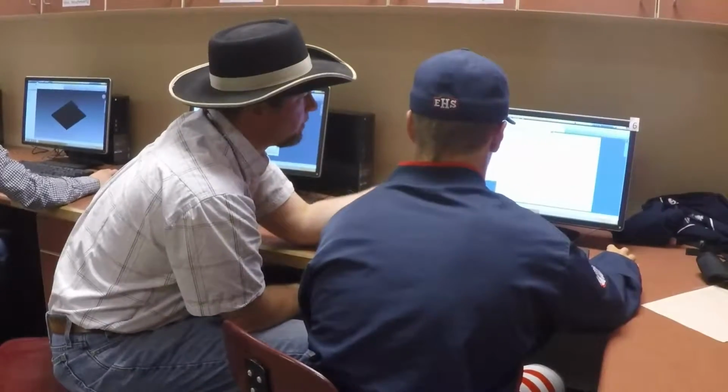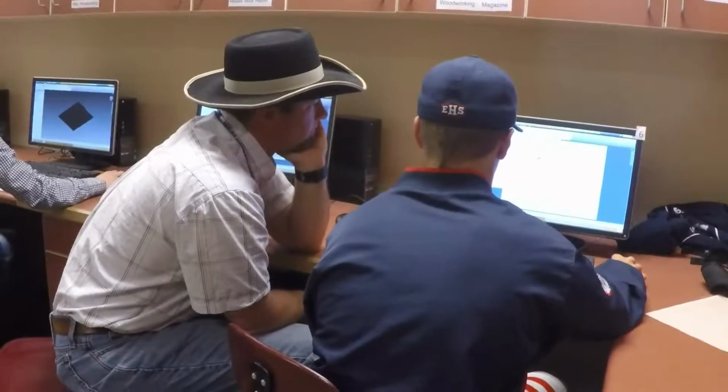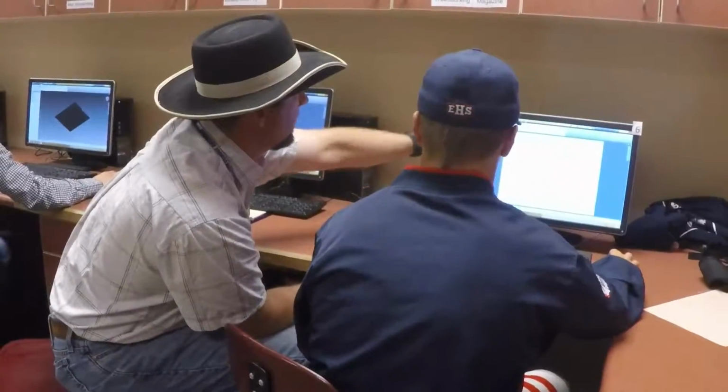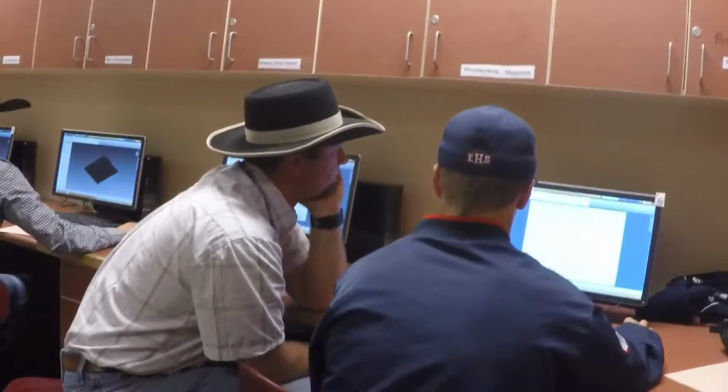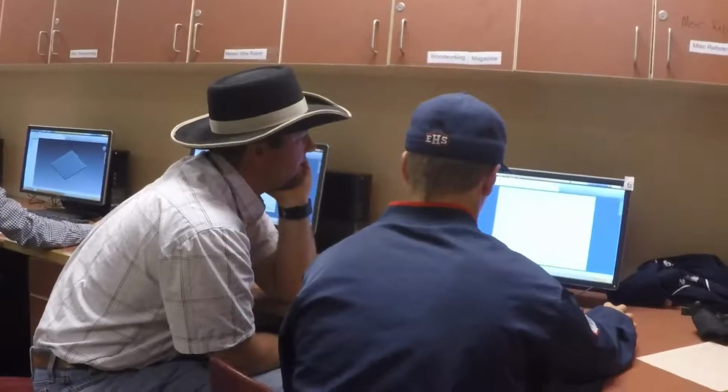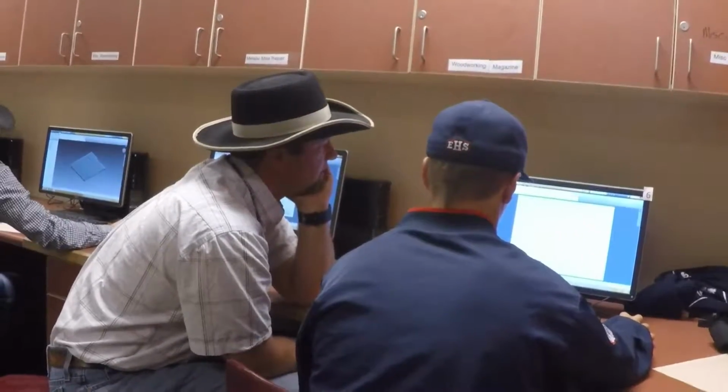Now go annotate and put a dimension in there. Yep, just click on that and pull it away. There's also the other way, the outside. Turn on the far side.